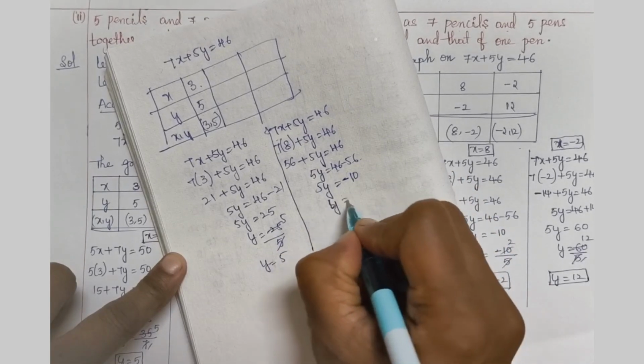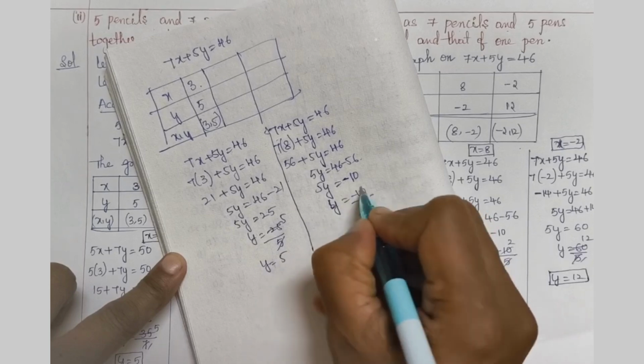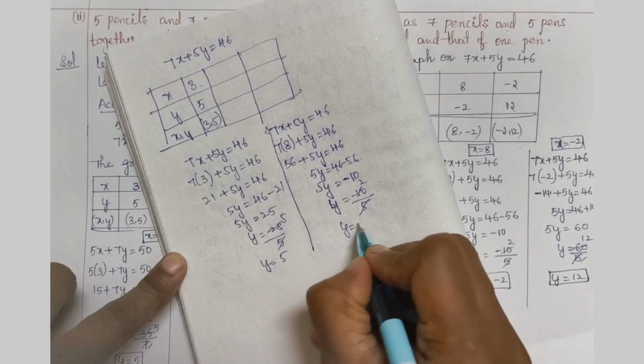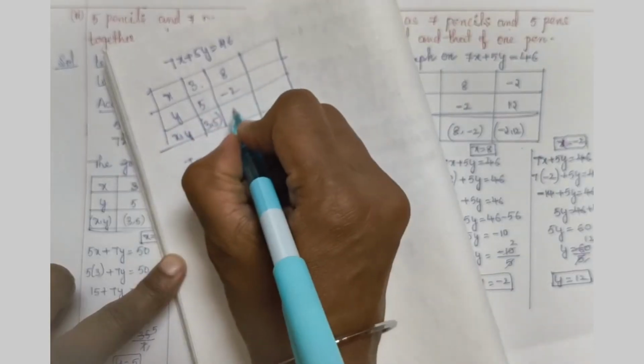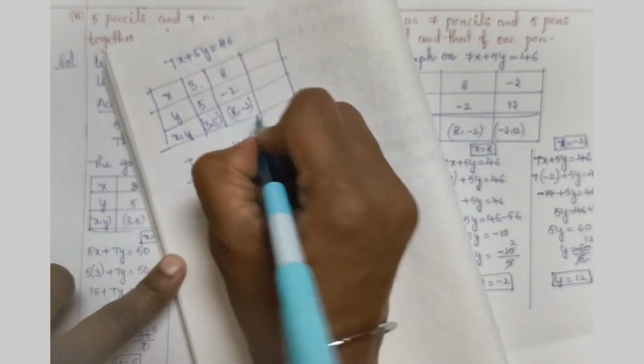y is equal to minus 10 by 5. 5 ones are 5, 5 twos are 10. So y is equal to what? Minus 2. So we are taking 8, and this answer is minus 2. So 8, minus 2 are the coordinates.